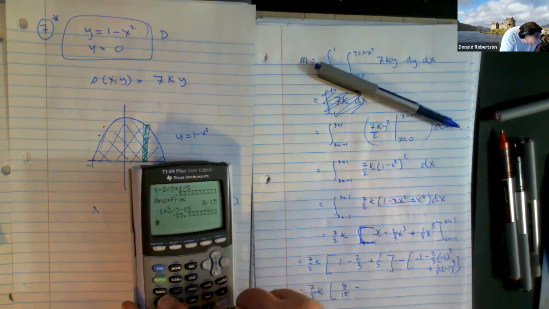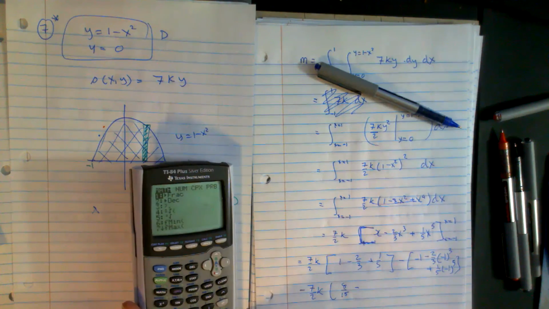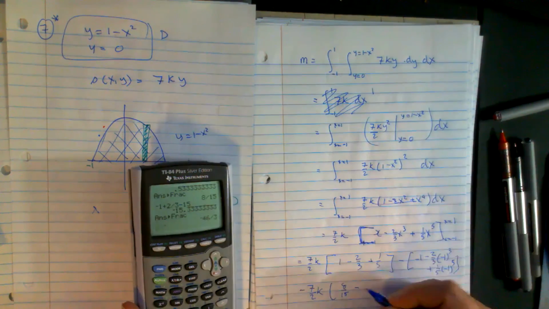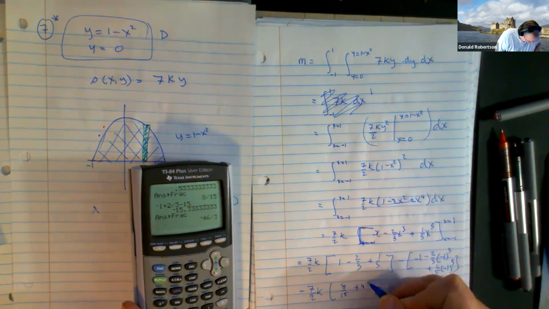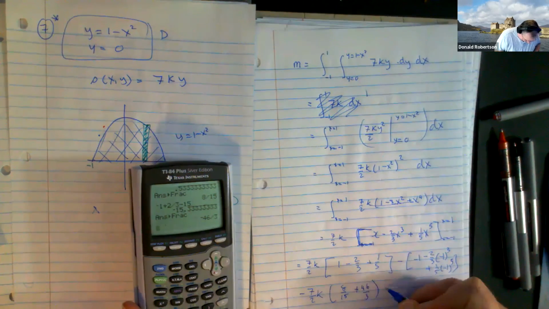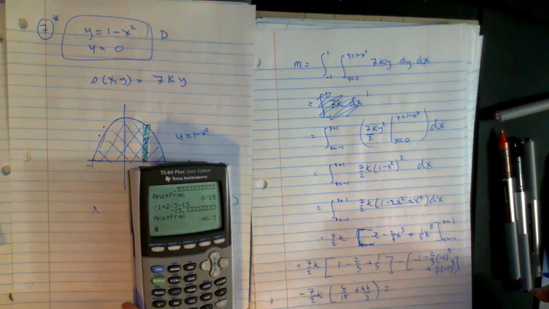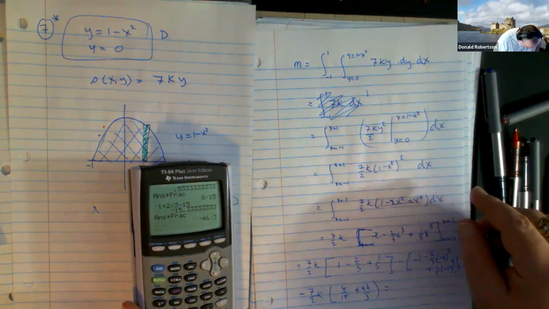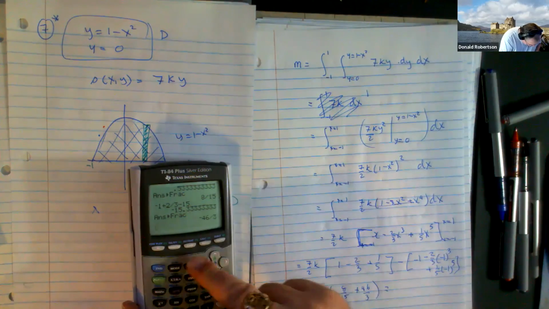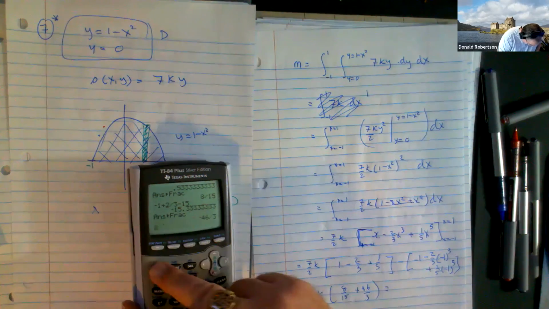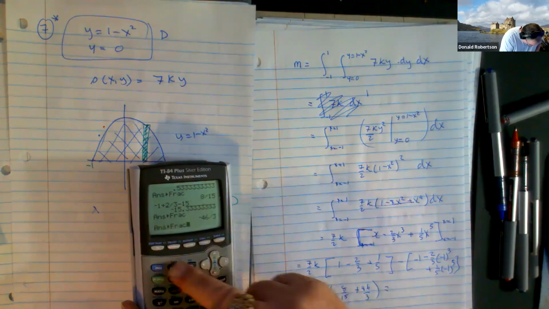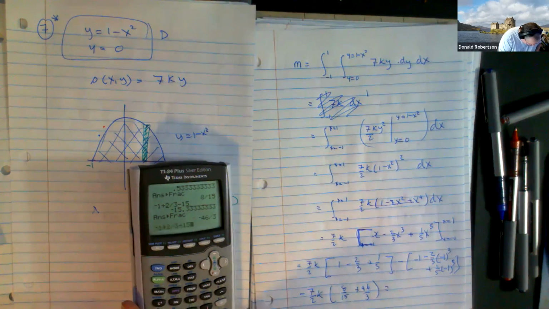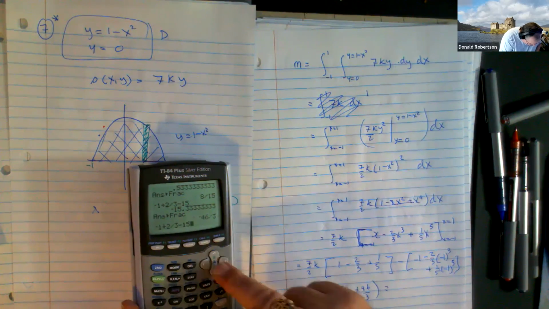Turn that into a fraction. So 2 negatives make a positive. Looks like you may have subtracted 15, not 1/5. Ooh, darn it, I did, didn't I? Can I get that back? No, there we go.